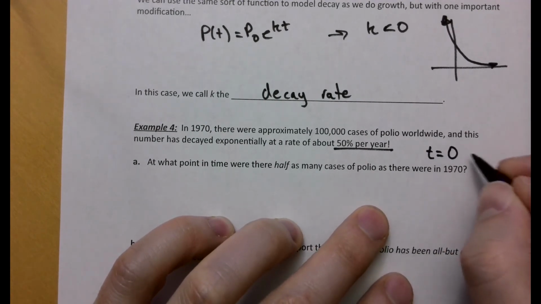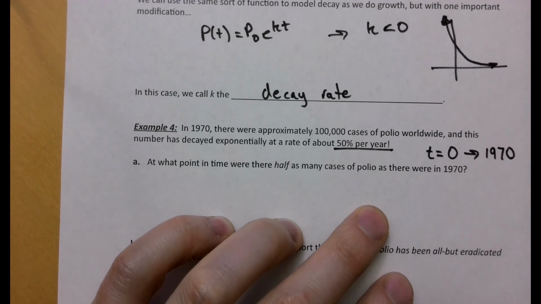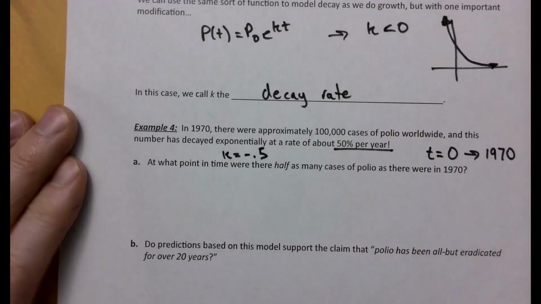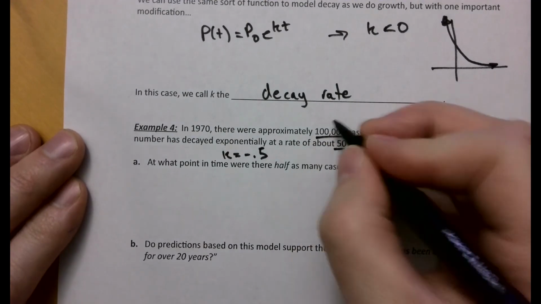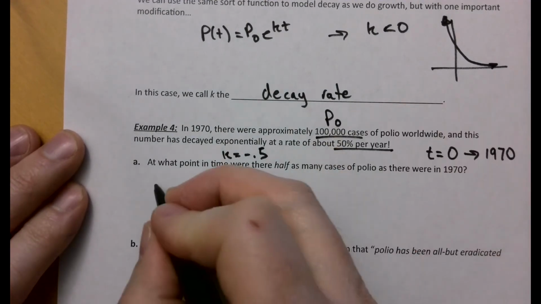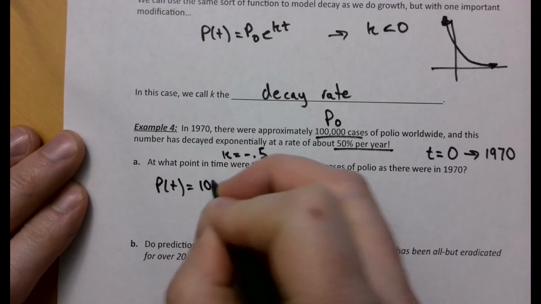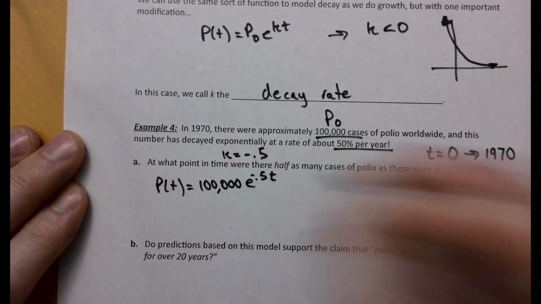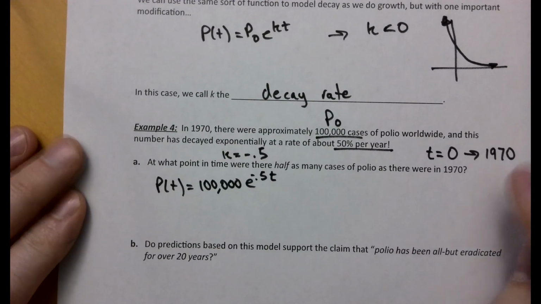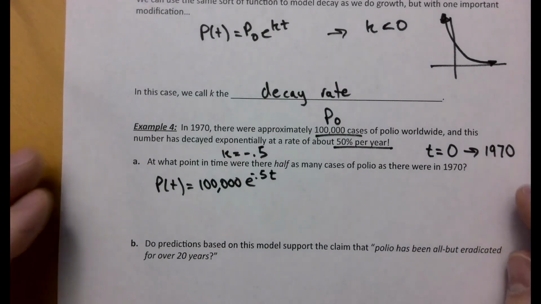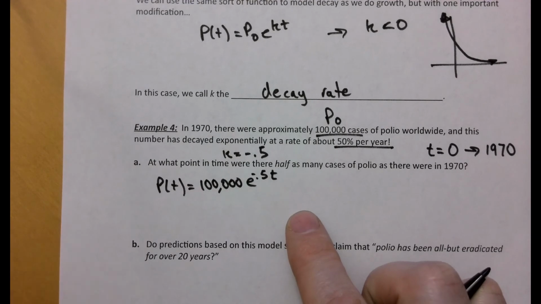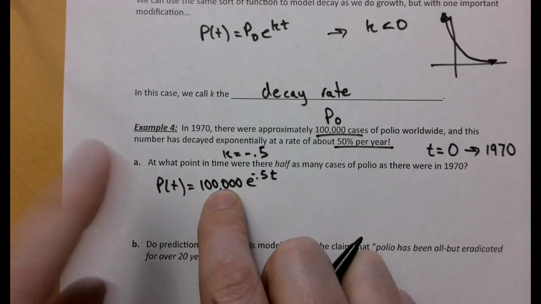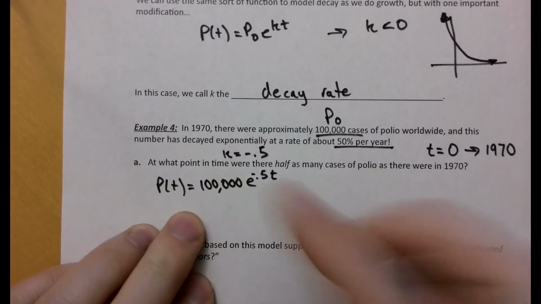Now notice what we're going to do to save stuff. We're going to let t equals 0 correspond to 1970. We're going to note that our k equals negative 0.5 for that decay rate. And then here is our initial value, P naught. So we're going to have P of t equals 100,000 e to the negative 0.5 t, where t is in time since 1970. If we want to know when there will be half as many cases, we put in 50,000 equals 100,000 e to the negative 0.5 t, but when you divide 50,000 by 100,000, you get 1/2.